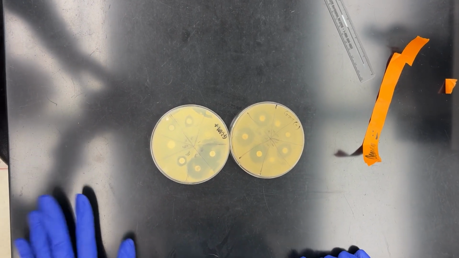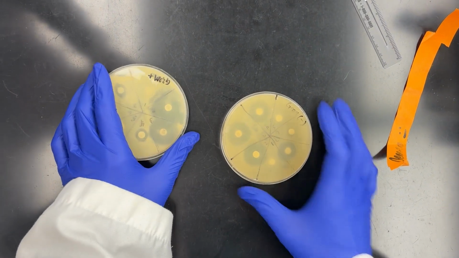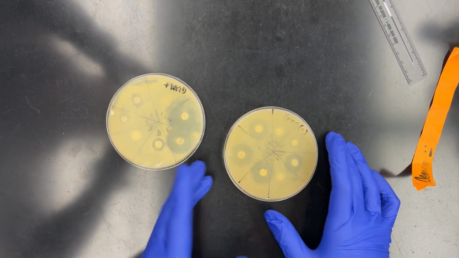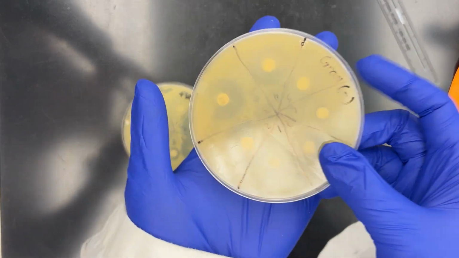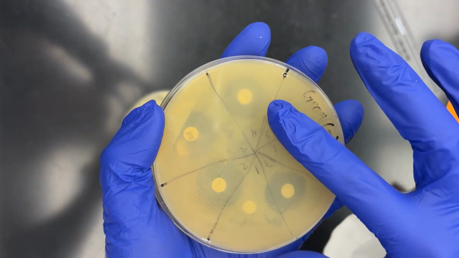So today we're going to start by reviewing our results from the Kirby-Bauer test. So I have my gram positive and my gram negative here. What I'm going to do is measure my zones of inhibition. As you can see, the gram negative, which is the E. coli, has a lot clearer zones of inhibition.